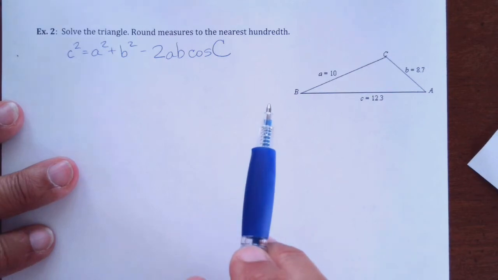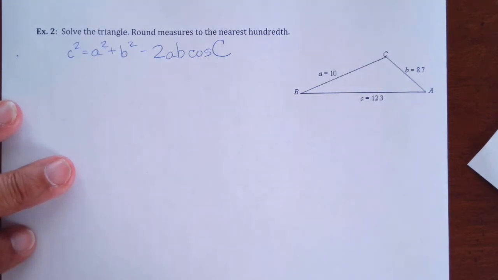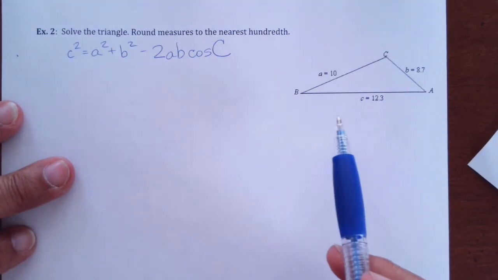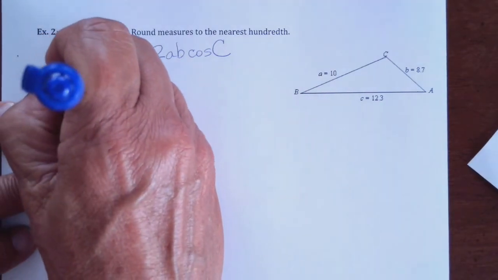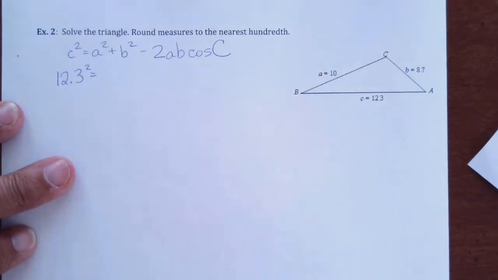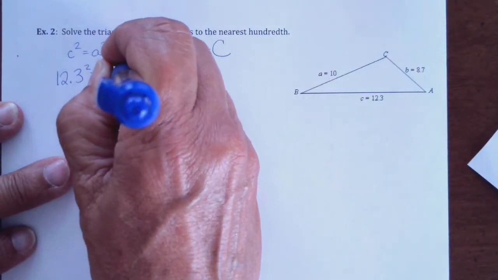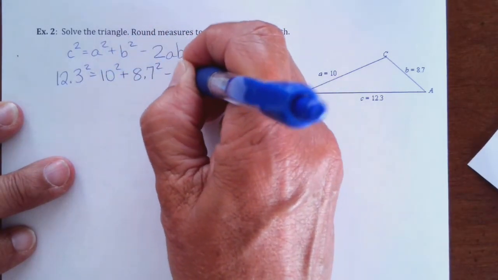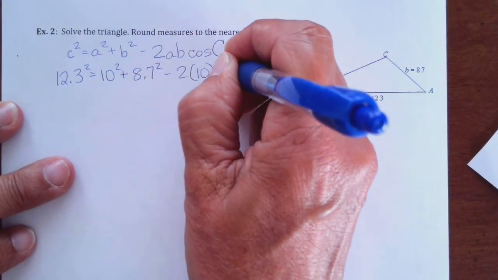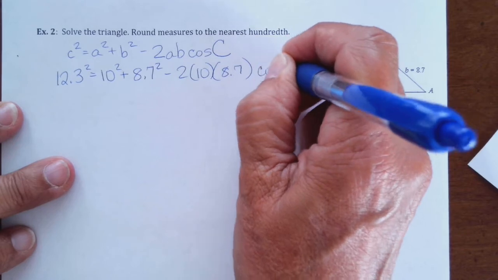Some of you guys will make this mistake, so listen to me as we go through this and pay attention to the order. So we're going to fill in our numbers. So C is 12.3 squared. A is 10. B is 8.7 minus 2 times 10 times 8.7 times the cosine of C.